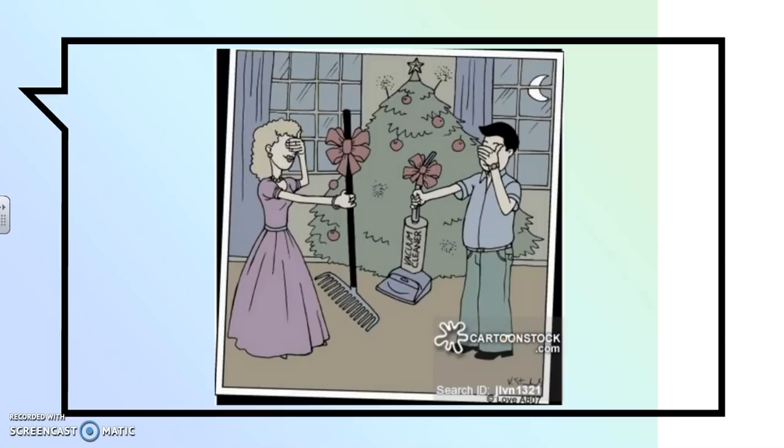For example, the woman feels like the man needs to do more yard work, and she gives him a hint or an indirect suggestion by giving him a rake for Christmas. He feels that she needs to do more housework, so he gives her a vacuum cleaner as a hint, as an intimation that she needs to do more housework.